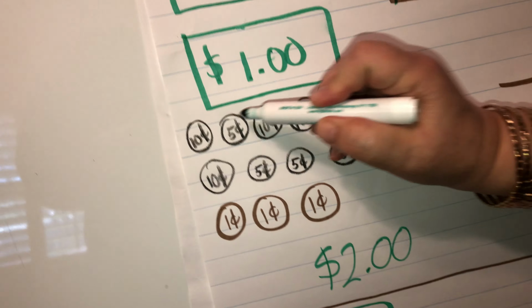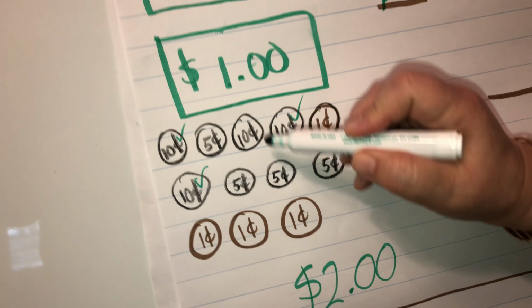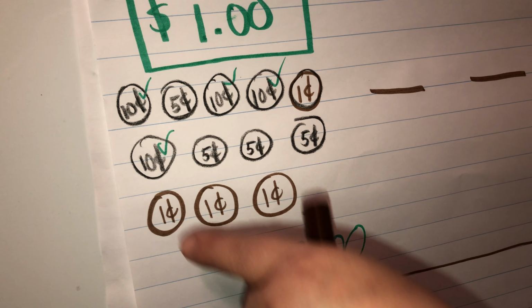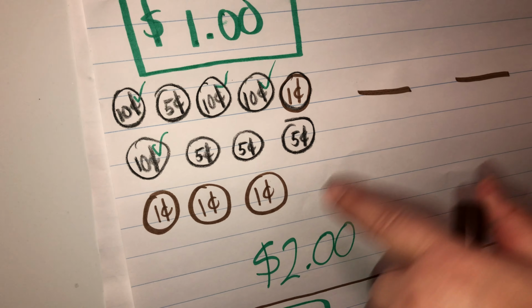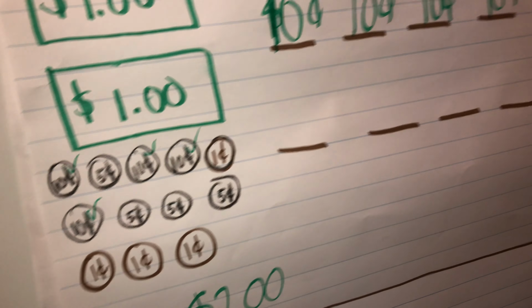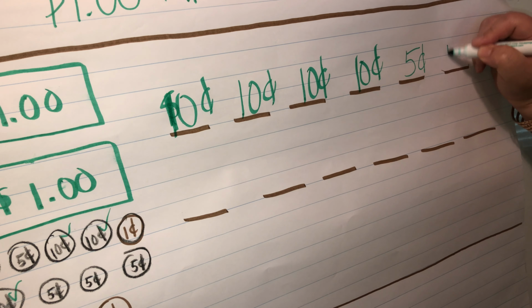And I'm going to put a little check just so I don't get confused, and I know that I already added them to our list here. And the next coin that I'm looking at is the nickel, and I have 1, 2, 3, 4 nickels. So that is what I will write.